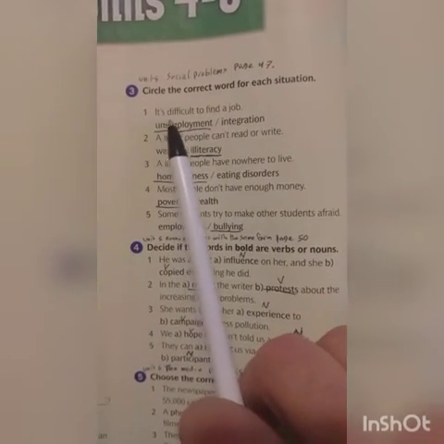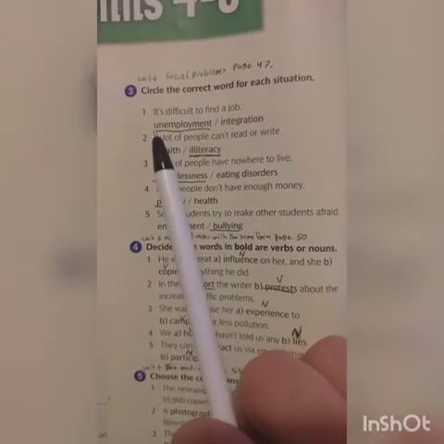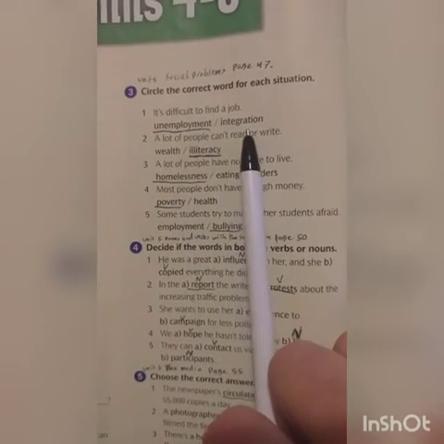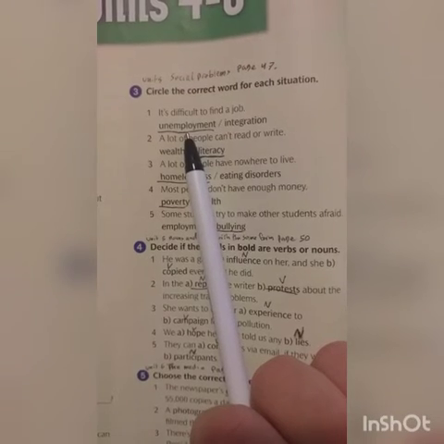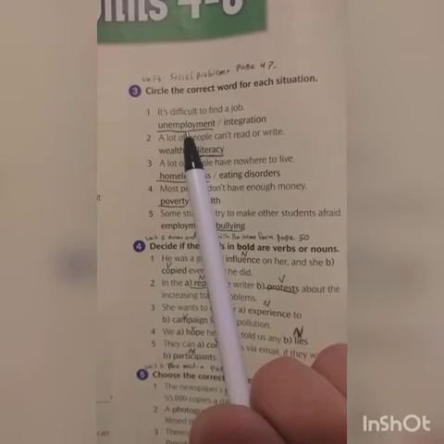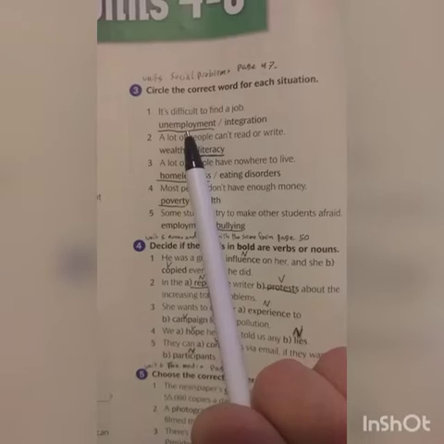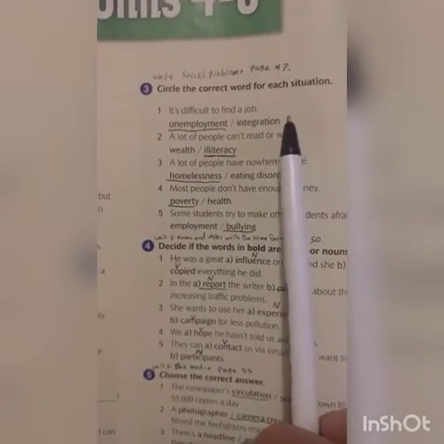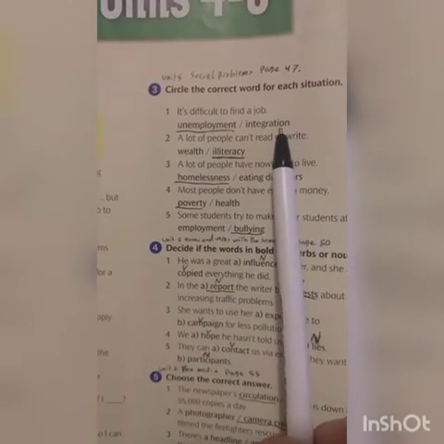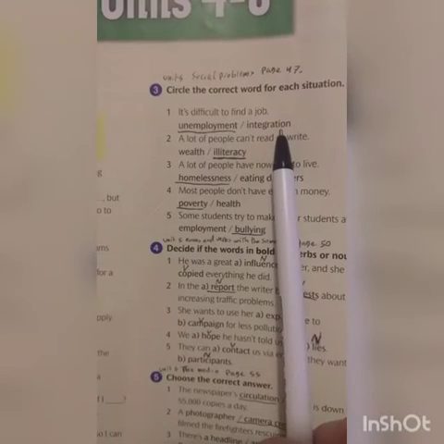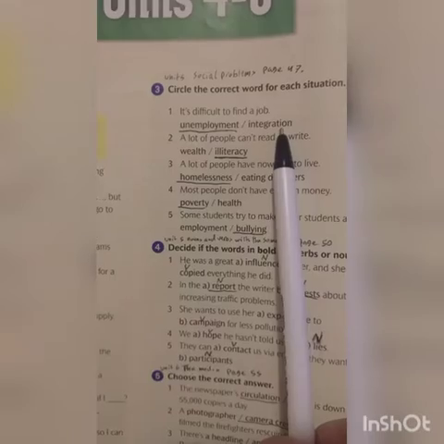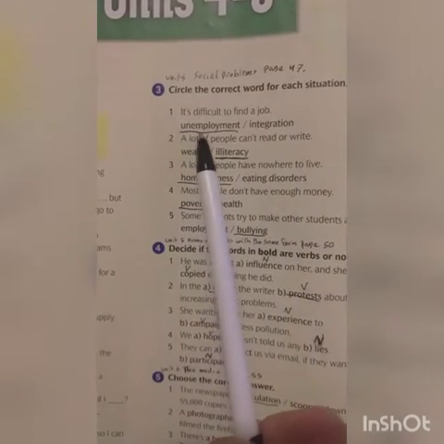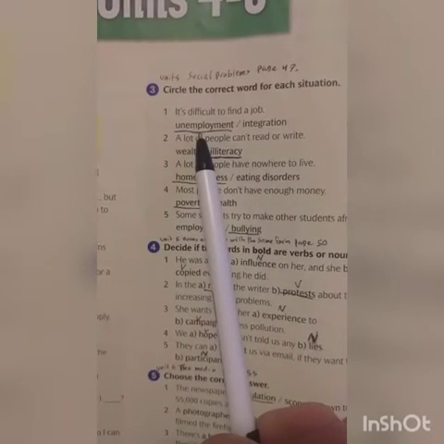Number 1. It's difficult to find a job. Unemployment or integration. Unemployment is the state of not having a job or the state of being unemployed. Integration is when people become part of a group or a society and accepted by them. So the answer is unemployment.